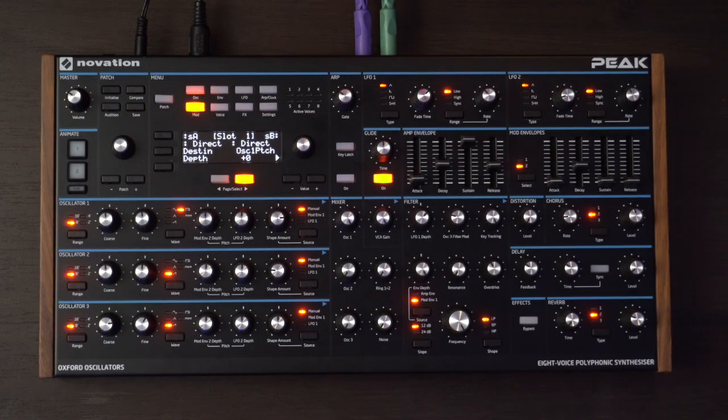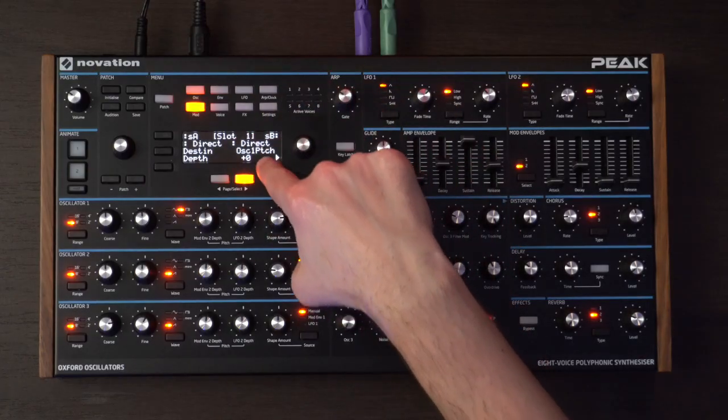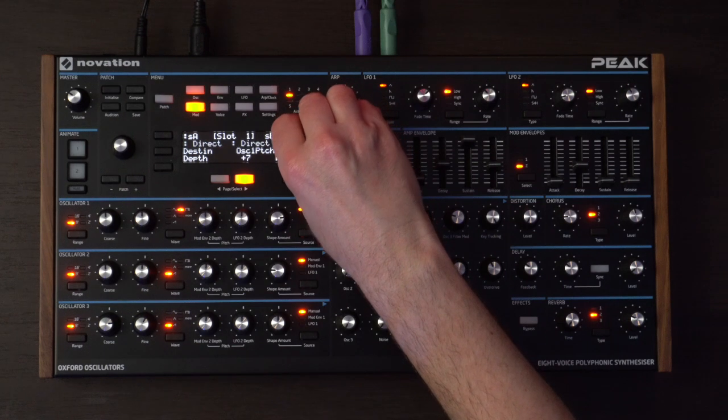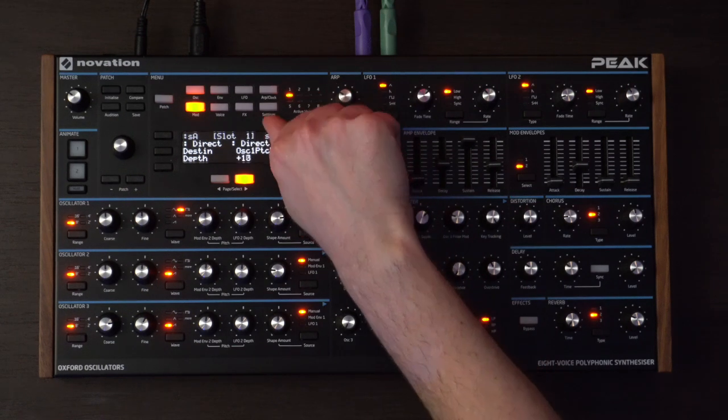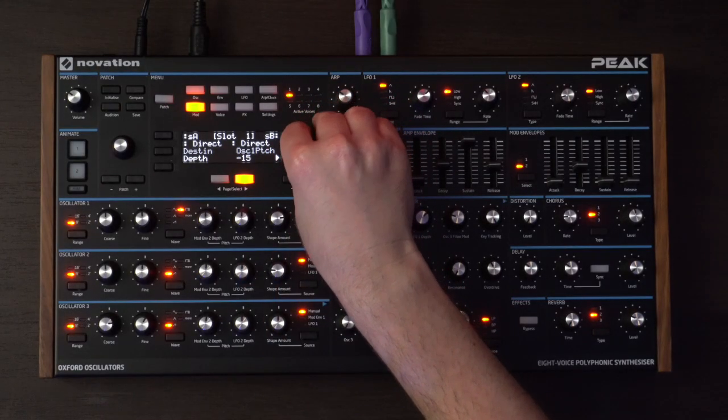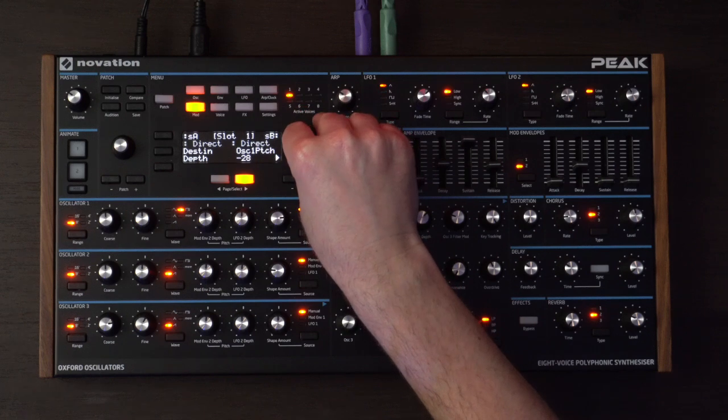So if I play a note, and I'm just bringing up a tuner so it's easier for me to get it to the required note. So we got that, we're playing an F now. So if I start to change this depth here, you can hear that change there. So what we're going to do is we're going to go down.